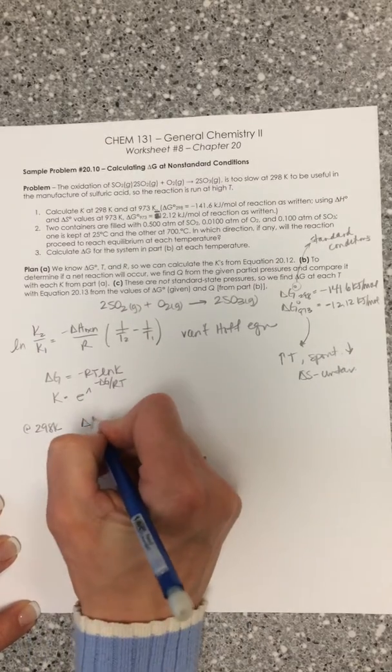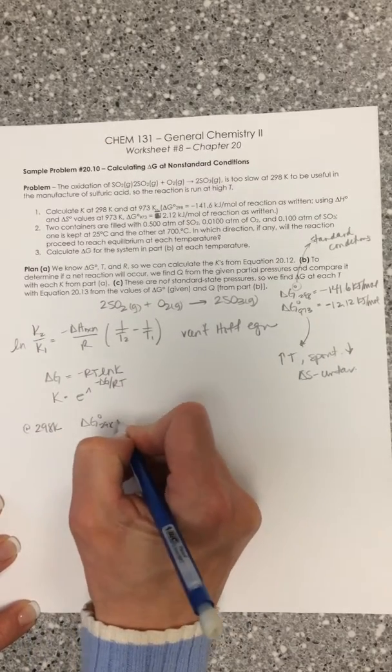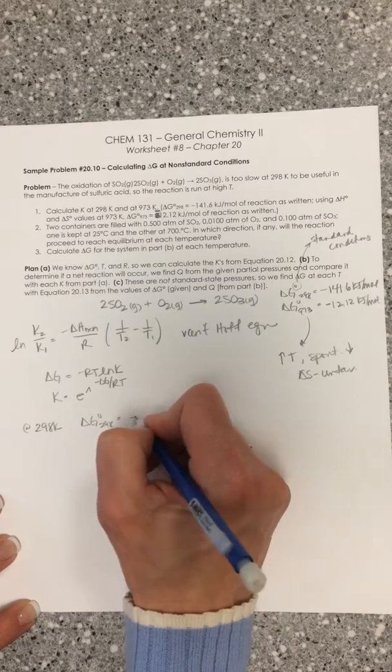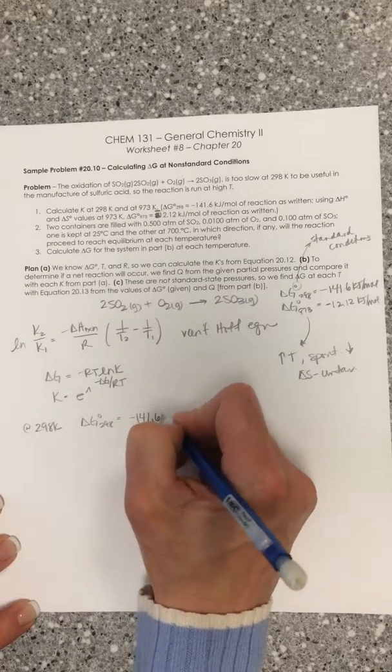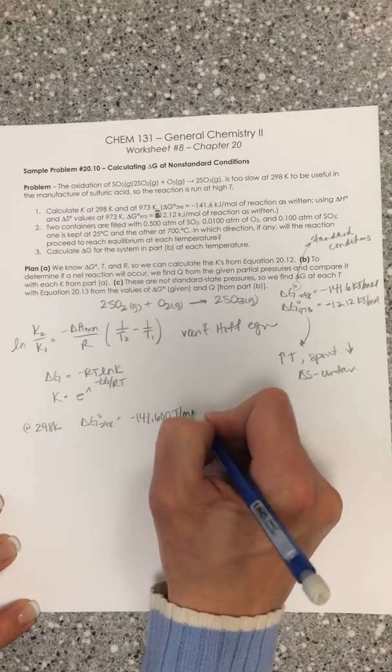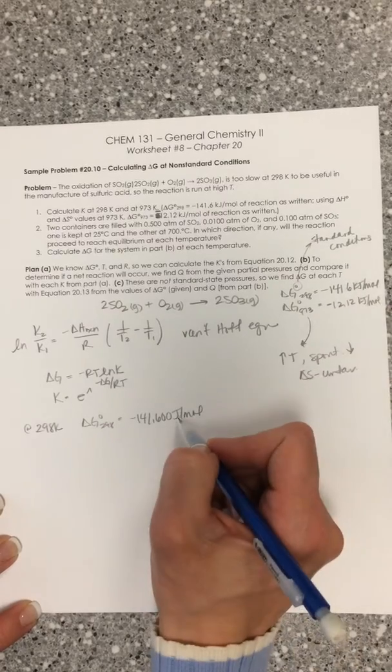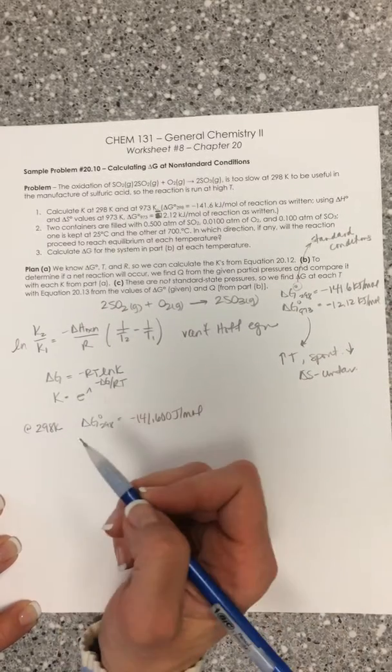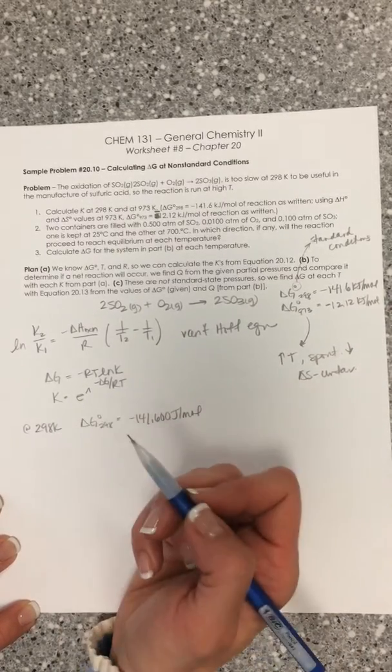At 298 K, our delta G is equal to minus 141,600 joules per mole. I'm converting this into joules per mole because my R constant is going to be in units of joules per mole Kelvin.